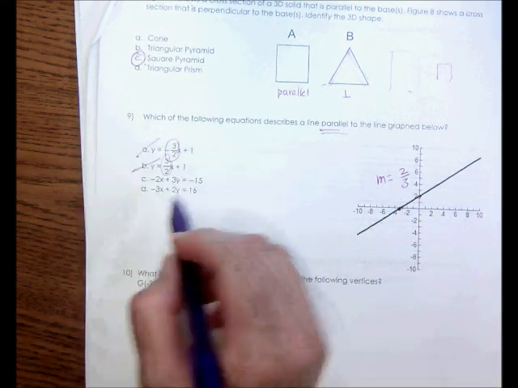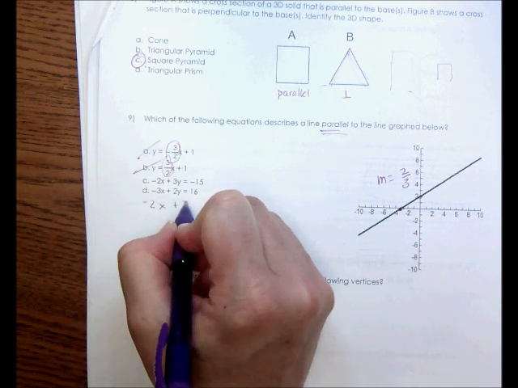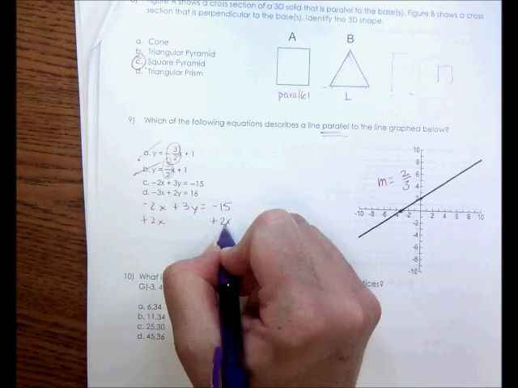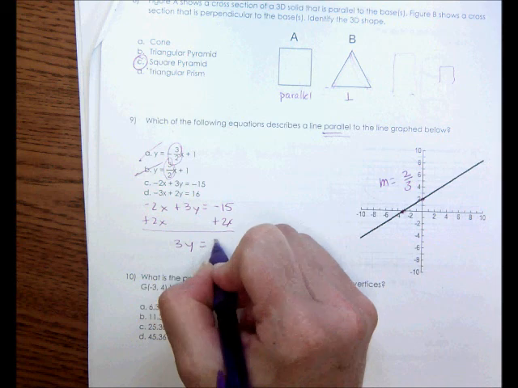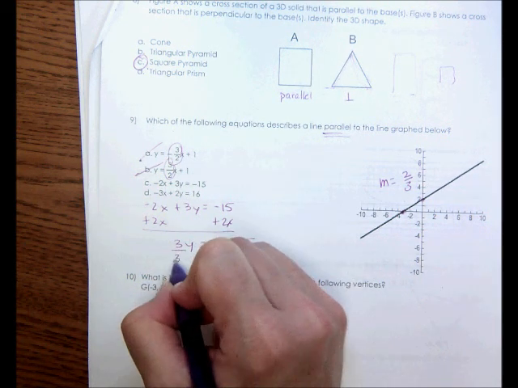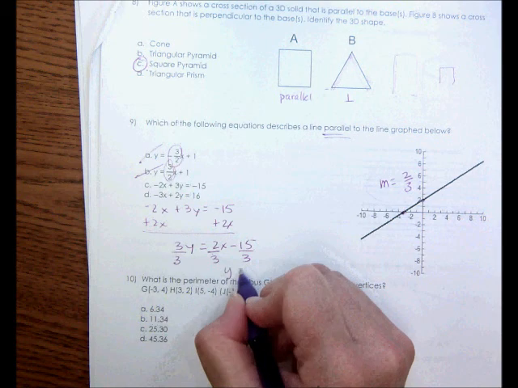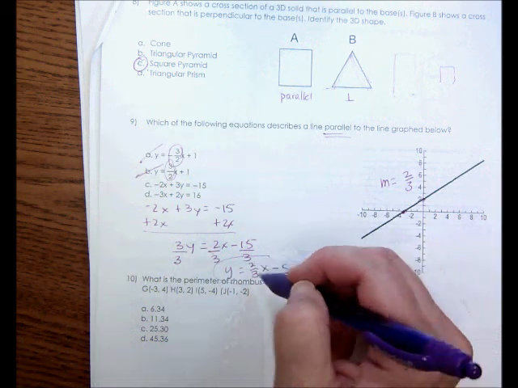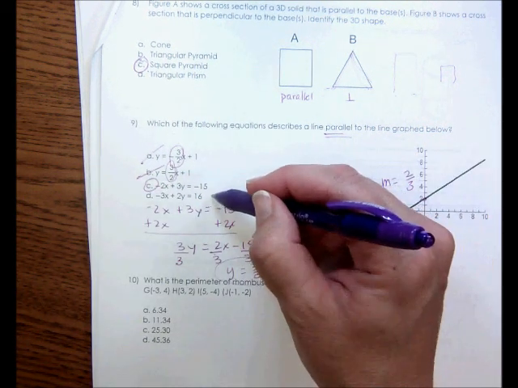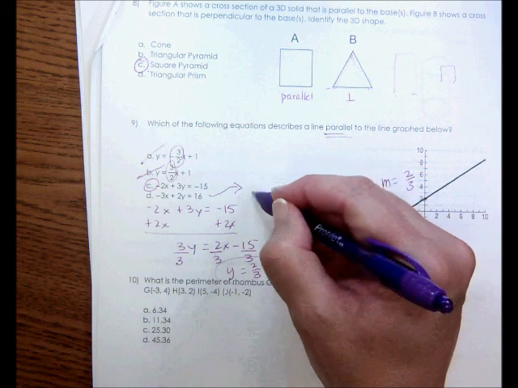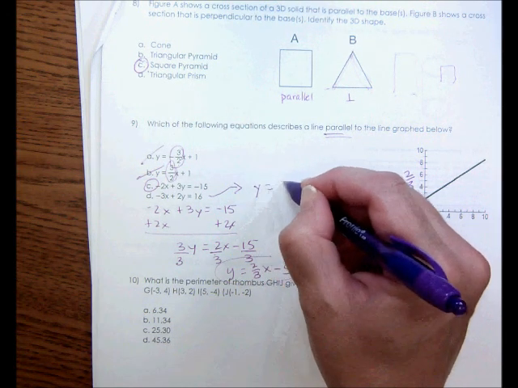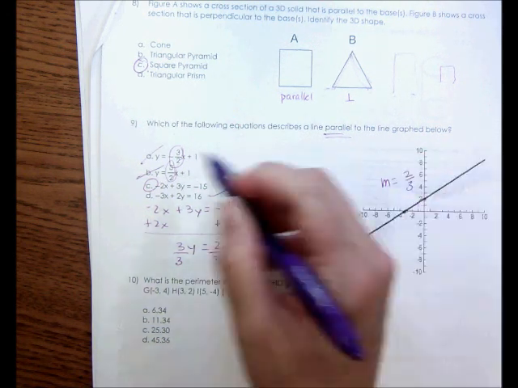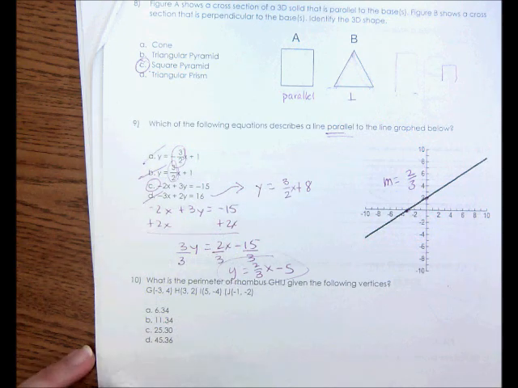This is not in slope-intercept form, so I need to put it in slope-intercept form. And by doing that, I'm just going to try to isolate y by itself. So 3y is equal to 2x minus 15, and then I divide by 3. So y is equal to 2/3 x minus 5. And so that actually has the same slope, so that's going to be my answer. And if I checked this one and I did all my math right, it would end up being y is equal to 3/2 x plus 8, which 3/2 is not 2/3, so that one's out of the question also.